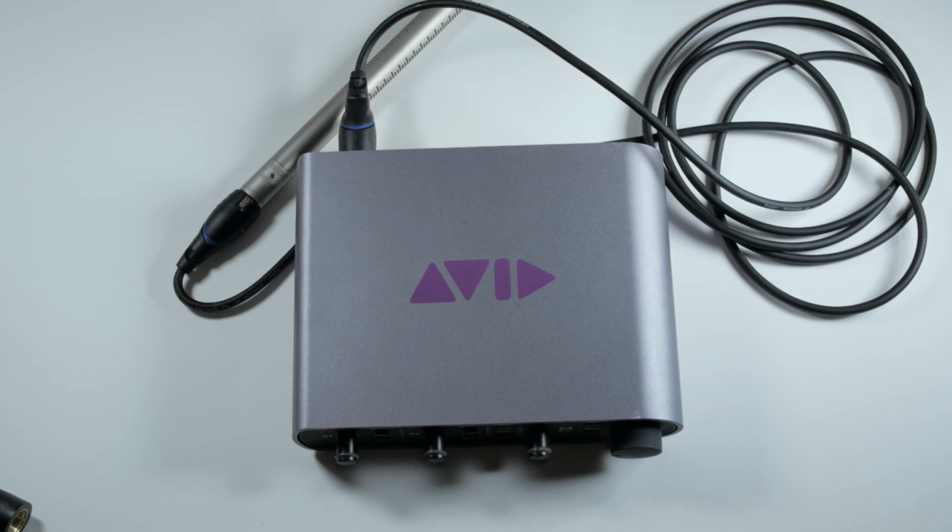Now, the great thing is these days, these boxes do a great job of preamplifying the microphone signal and converting that into digital information, right down to like $100 interfaces. They're all pretty good. And when you start paying much more for these boxes, you're getting incrementally small increases in quality. It's a rule of diminishing returns at that point.